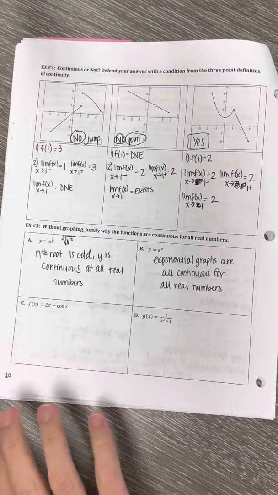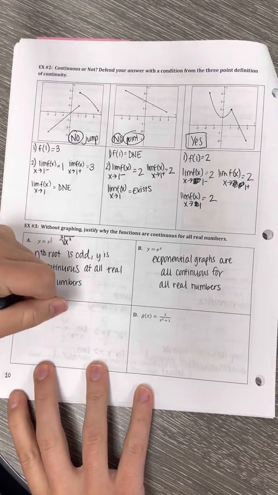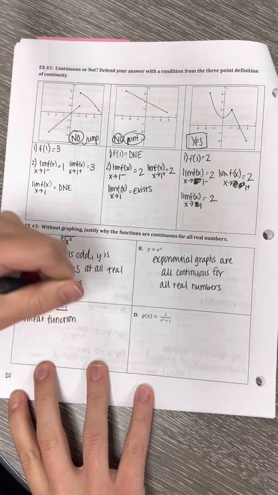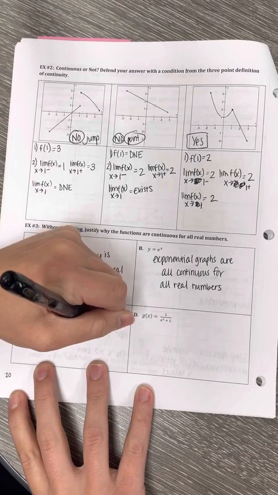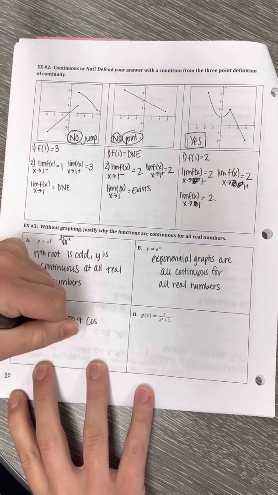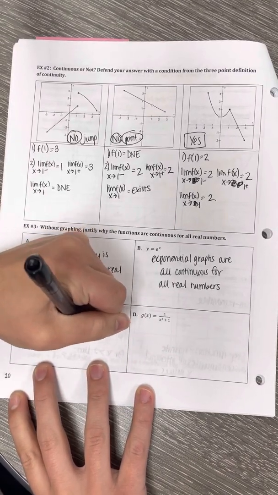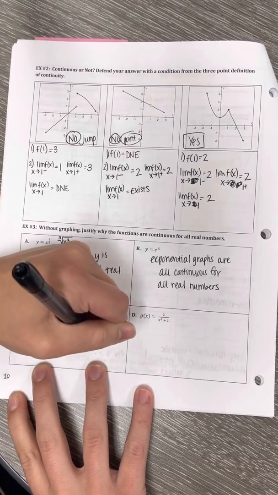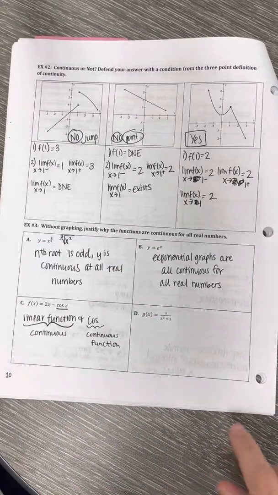All right, 2x minus cosine. This is a linear function, and this is cosine. Both of these are continuous functions. They're both continuous on their own, and that's why they're able to be meshed together. They're still going to be continuous.